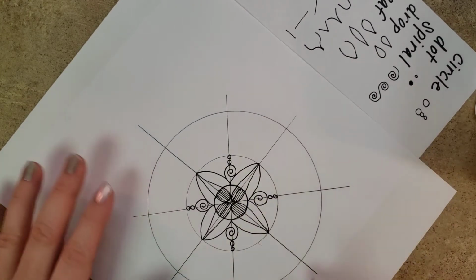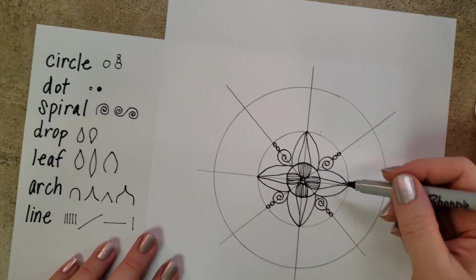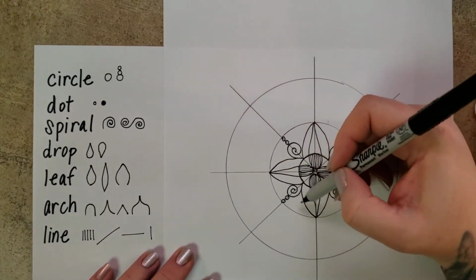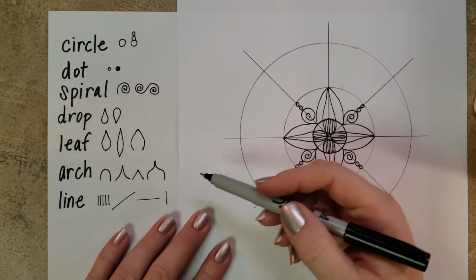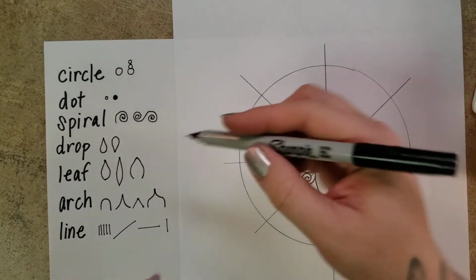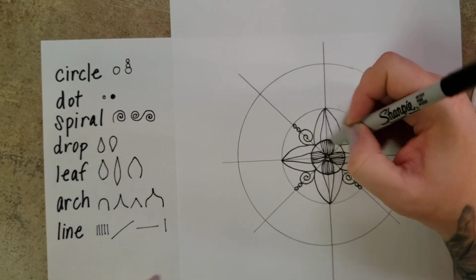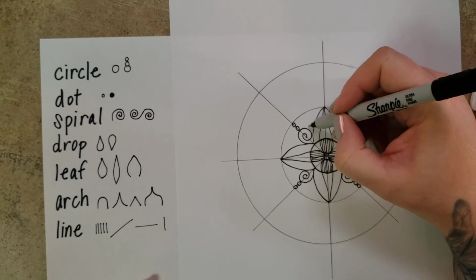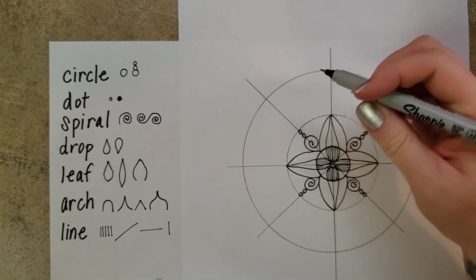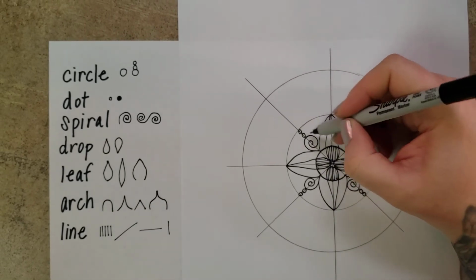All right, so I have reached the middle circle, but it's kind of empty in here. So I'm looking at my list. Dots, I didn't do a leaf. I could fit a leaf right in there, or maybe I could repeat a drop.